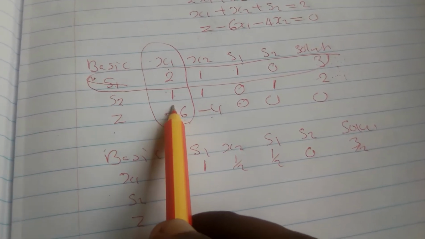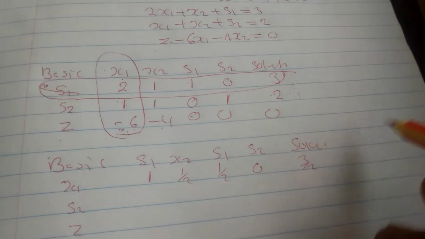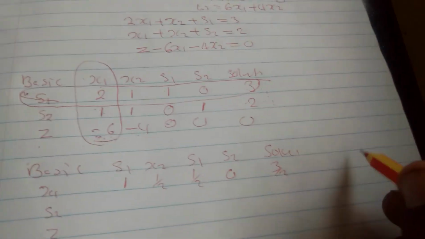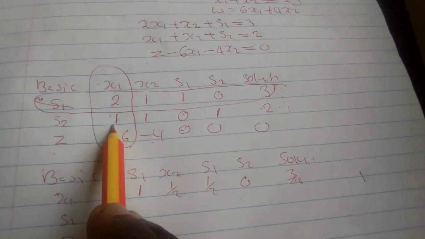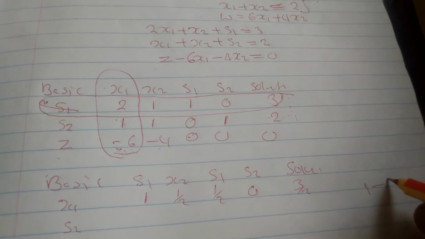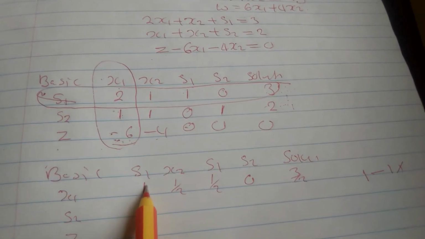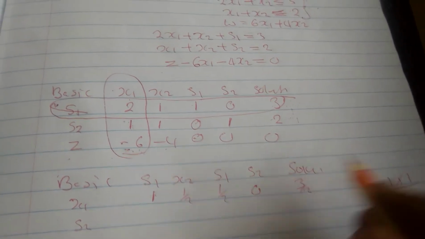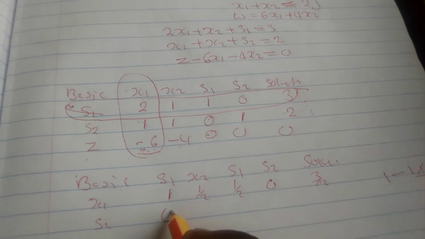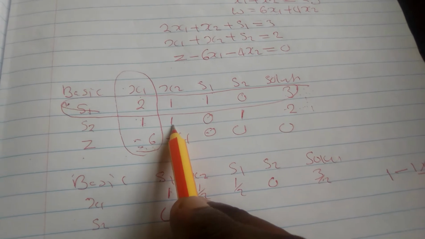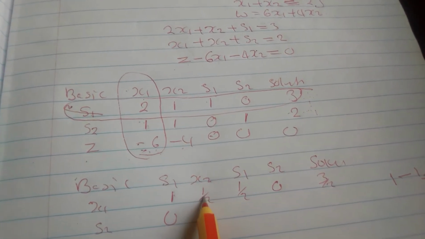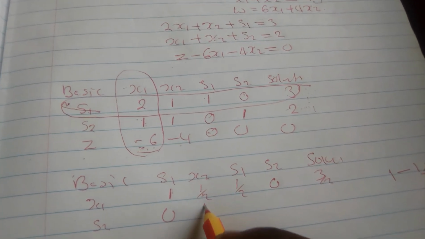For the next row, we take 1 minus 1 times 1, divided by 1, and get 0. Then 1 minus 1 times a half, and get a half.